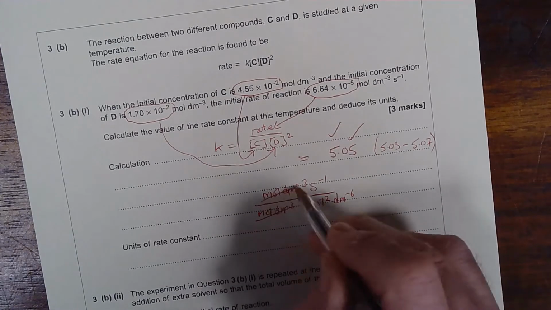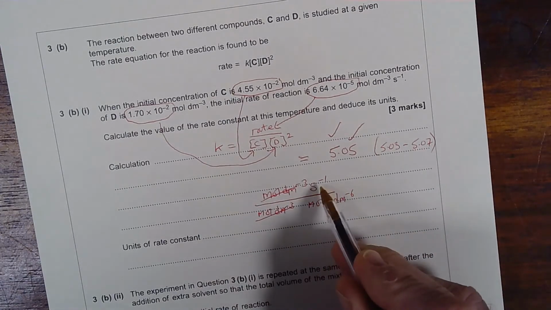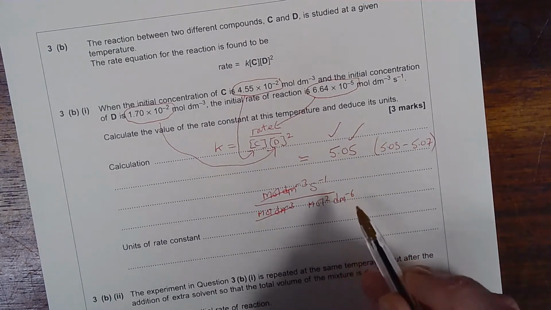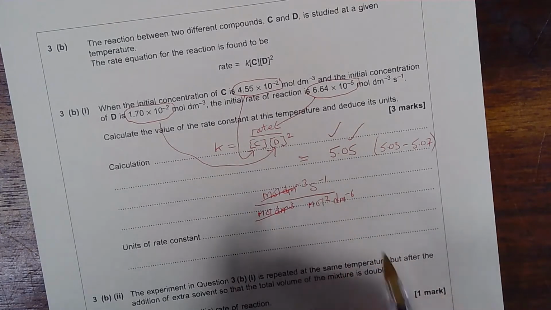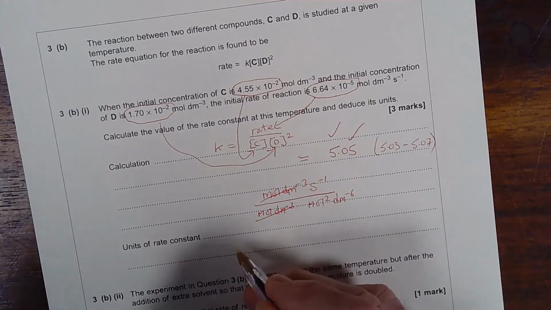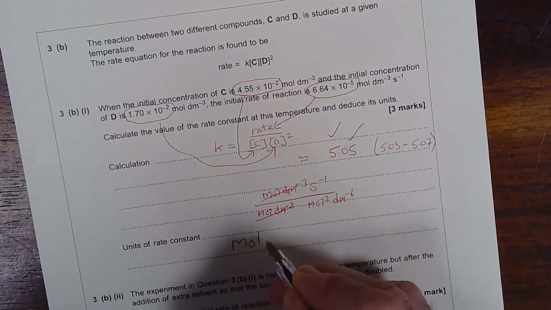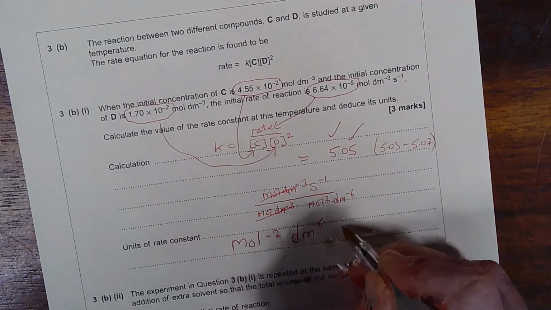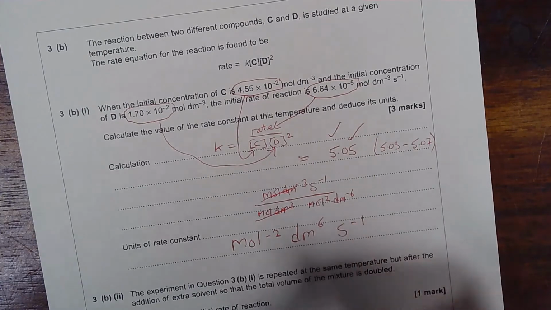This would cancel with that, leaving you with seconds to the minus 1 over moles squared dm to the minus 6. When it is over that number, you just simply change the sign on the bottom. So this will now read moles to the minus 2 dm to the 6 seconds to the minus 1.